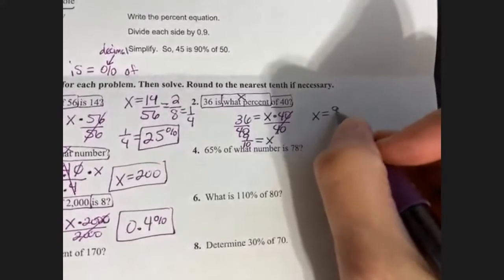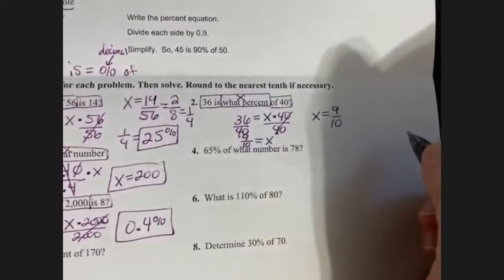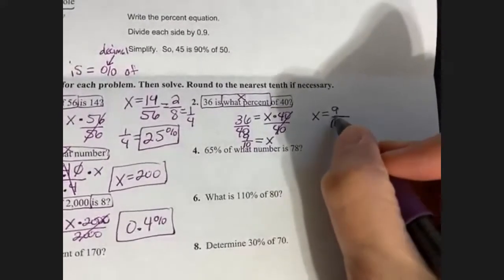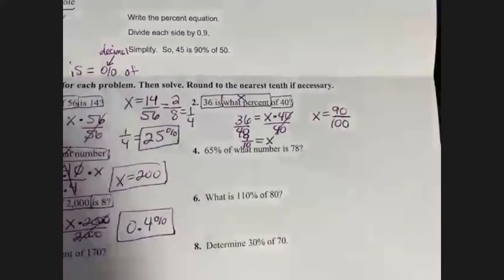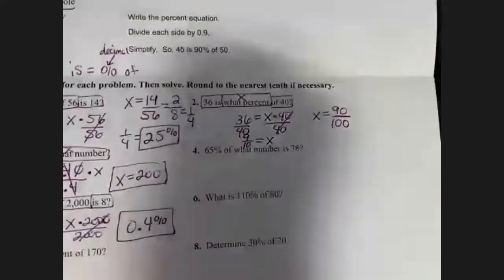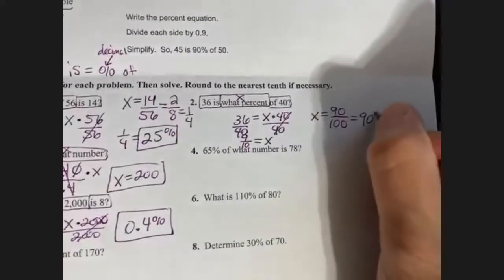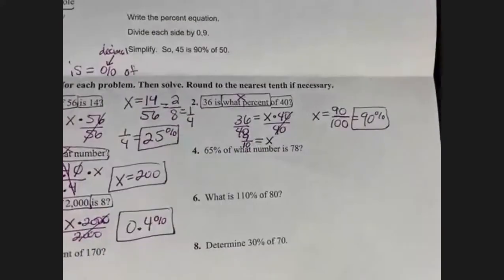So I'm going to write it over here, X equals 9/10. Well, just a reminder that percent means out of 100. So if I add a 0 here and here, 9/10 is the same as 90/100, which would be 90%. Some little tricks to learn right there. So just remember, percent means out of 100.